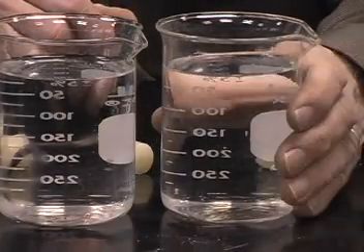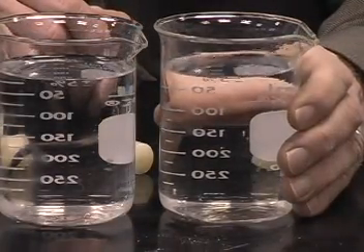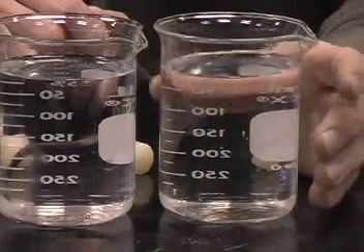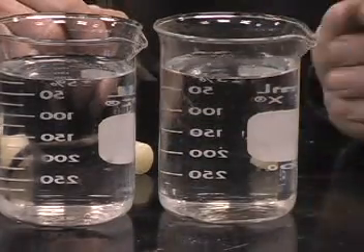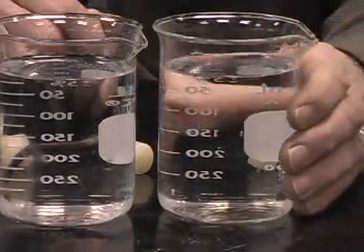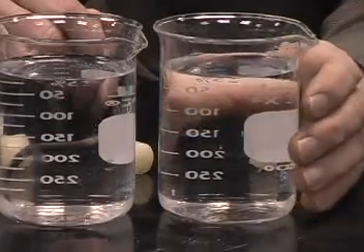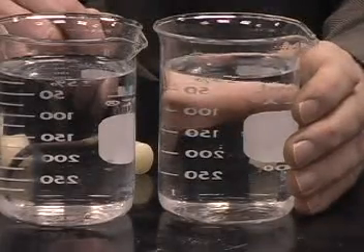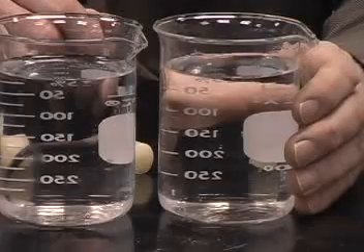The methanol that's in this beaker can be reused, and because you haven't contaminated it very much, the wax doesn't dissolve in the methanol, and so you can pour that back in the container and use it again for other purposes.